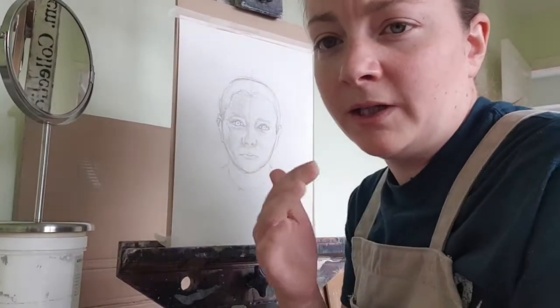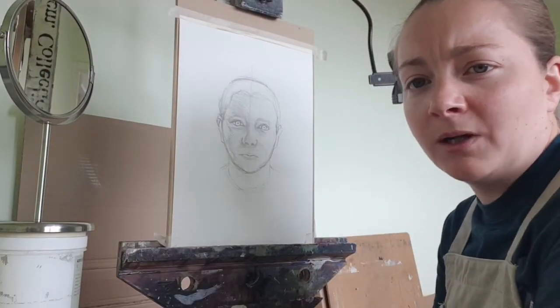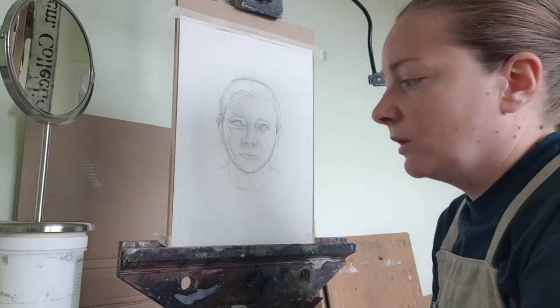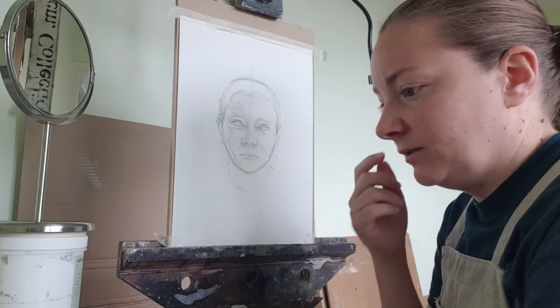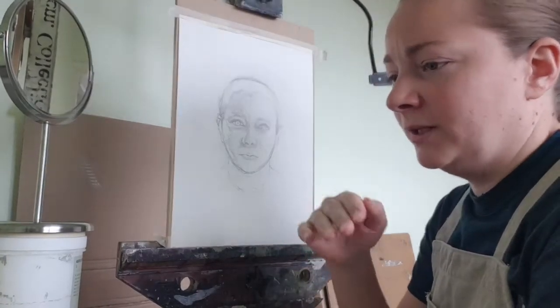I'm always looking at the shapes that everything makes. That's how I try and see things, or the certain lines that things make.